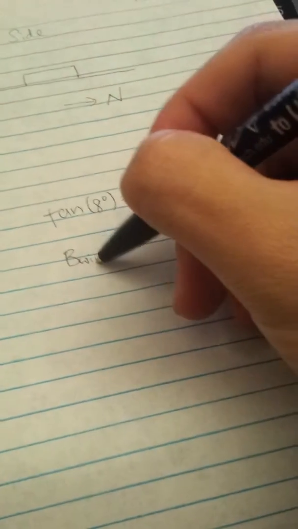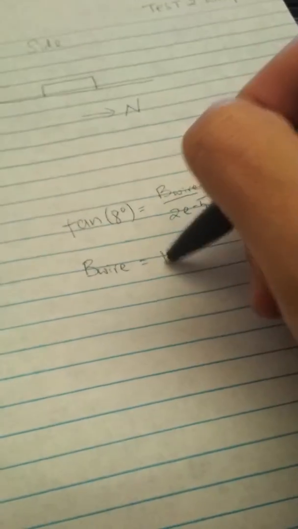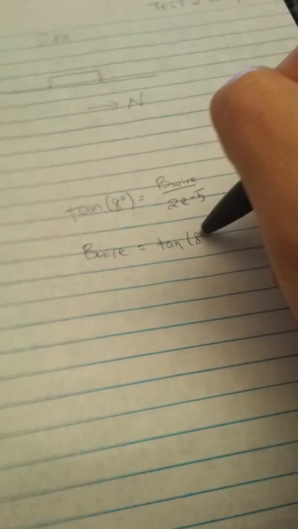We can isolate B wire, what we're solving for, to be tan of 8 degrees times 2e negative 5. If you plug this into your calculator, you would get B of the wire is 2.81e negative 6 teslas. But how does this help us in finding the current in the wire?